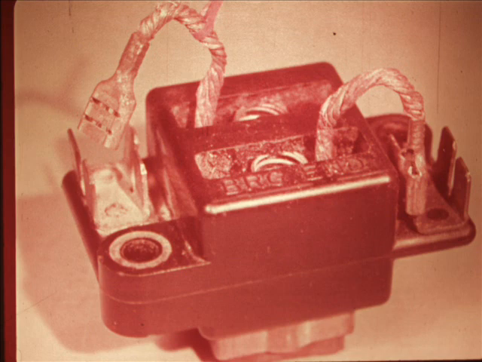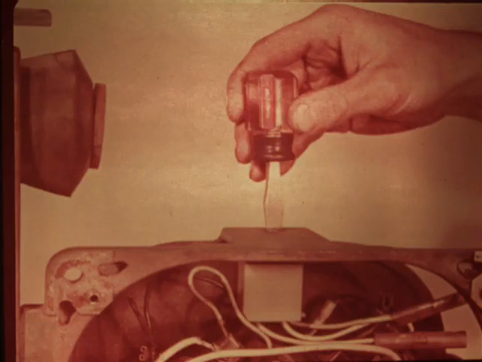When you install the brushes, make sure the side-stamped bearing end is toward the bell housing. Also, make sure the springs move freely after you tighten the block screws. You should next check the bridge rectifier.